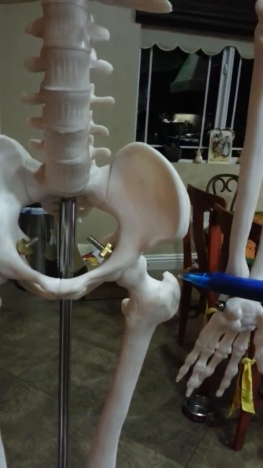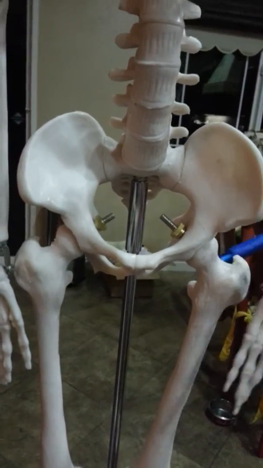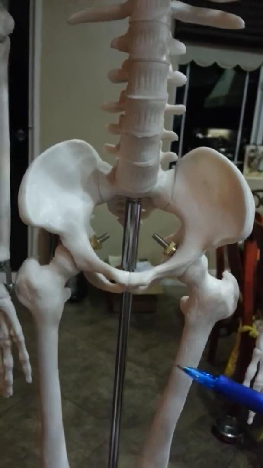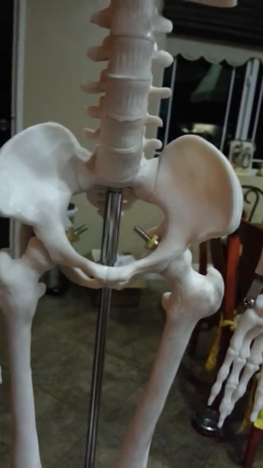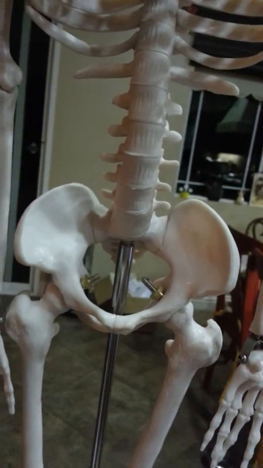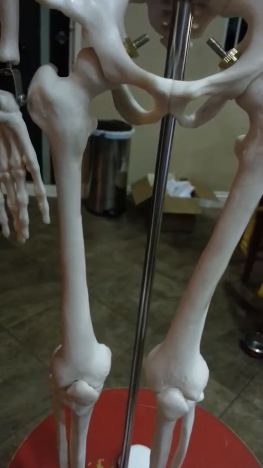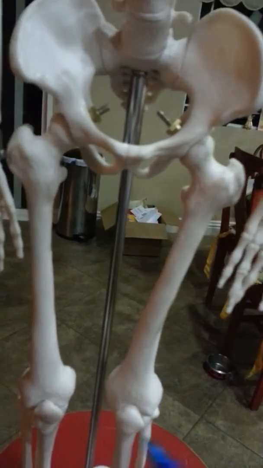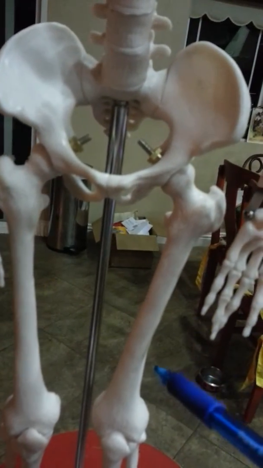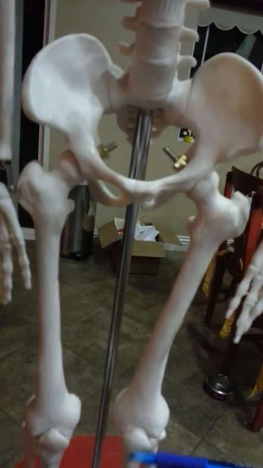The femur has the greater trochanter, the lesser trochanter, the adductor tubercle right here, the medial epicondyle here, and the lateral is here, and the patella is here.